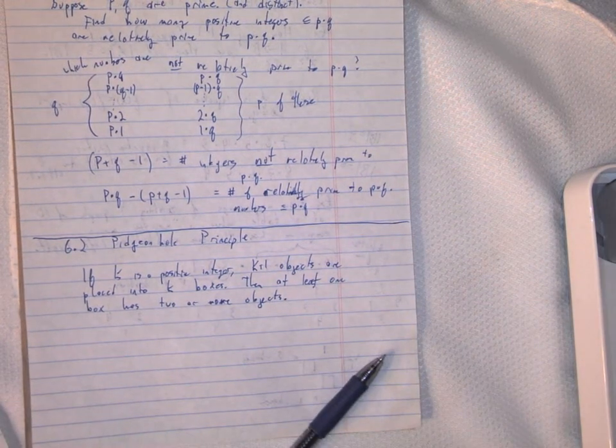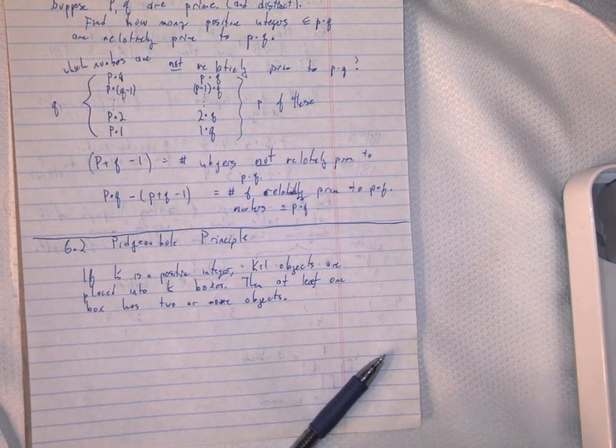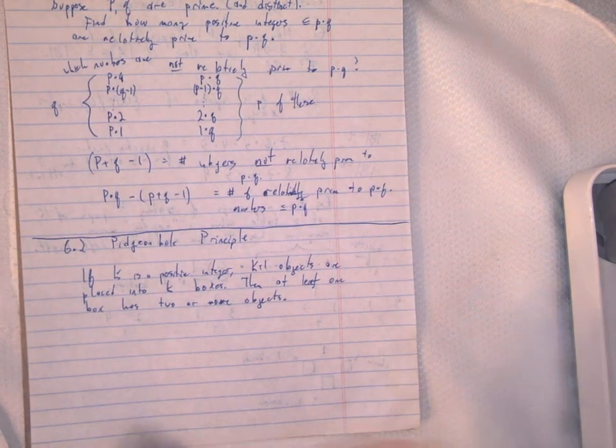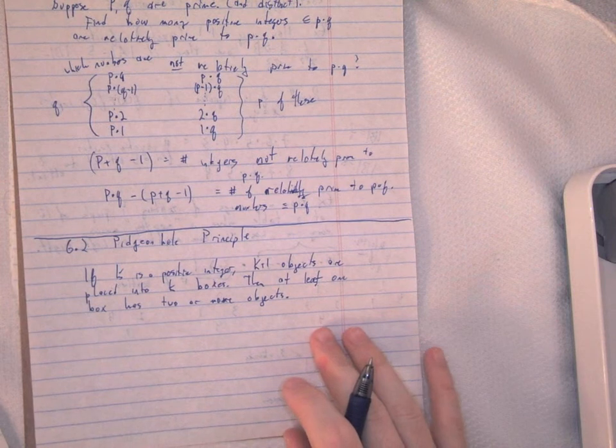Which is very natural. You've got, I don't know, 5 pigeons, and you're going to put 5 pigeons into 4 boxes. If each pigeon got an individual box, then there would need to be 5 boxes, but there are 4. So it's like a one-line contradiction proof. Okay, and we're going to use this pigeonhole for more and more interesting problems.